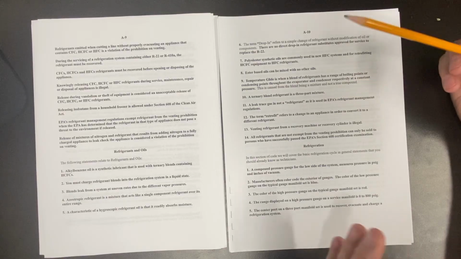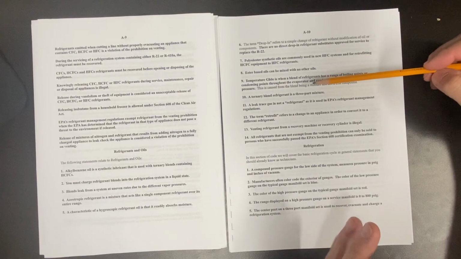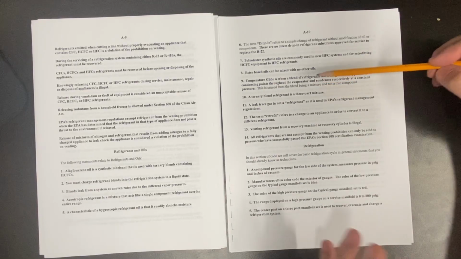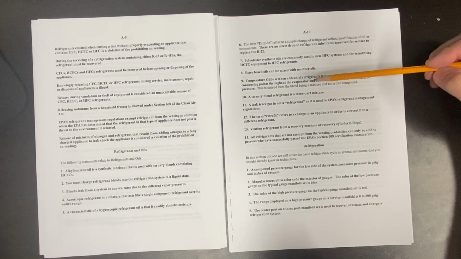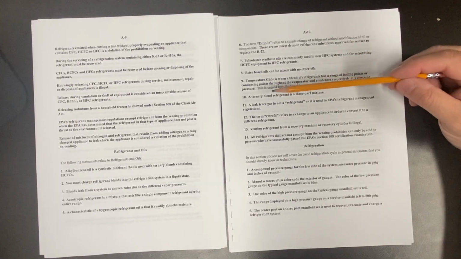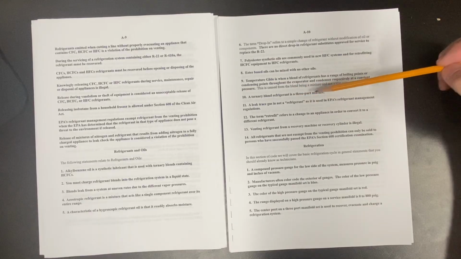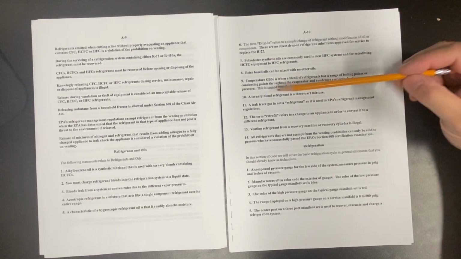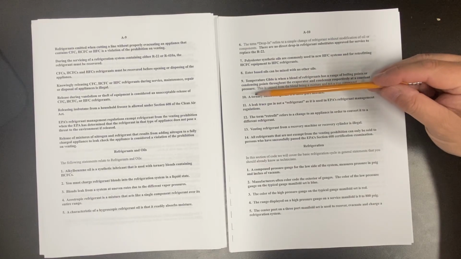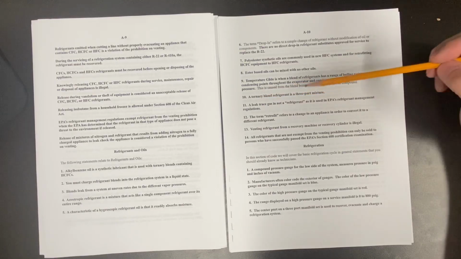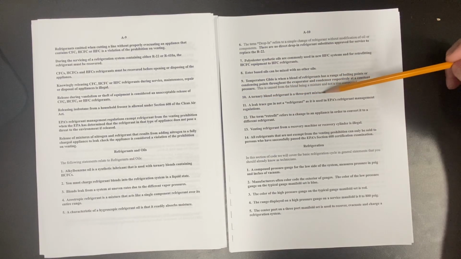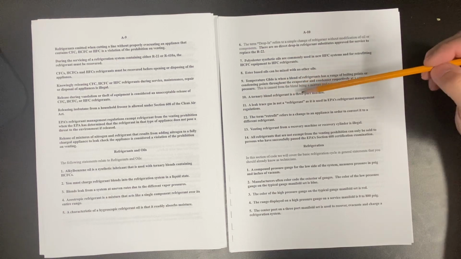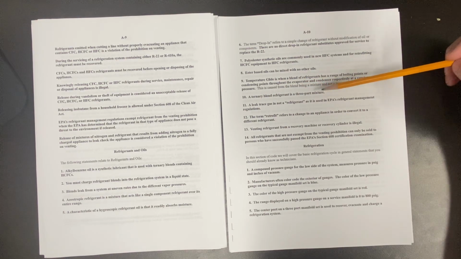So in other words, you have one refrigerant that, say, boils at 100 and another that boils at 150. That means you're going to have part of it boiling when the one at 100 comes out, it's going to boil, and then the other at 150 is going to boil. A ternary blend refrigerant is a three-part mixture. So ternary, like the TER, that means three. Ternary and three both start with T, a three-part mixture.